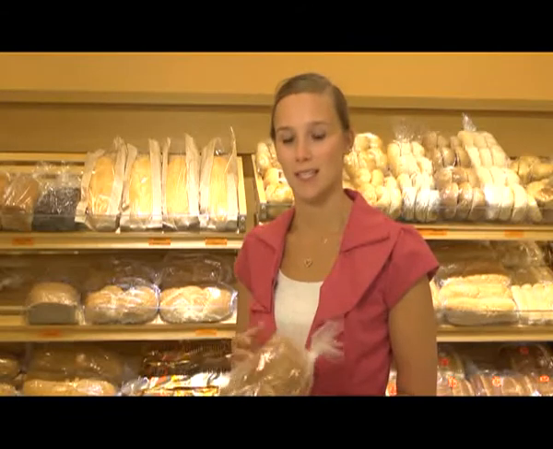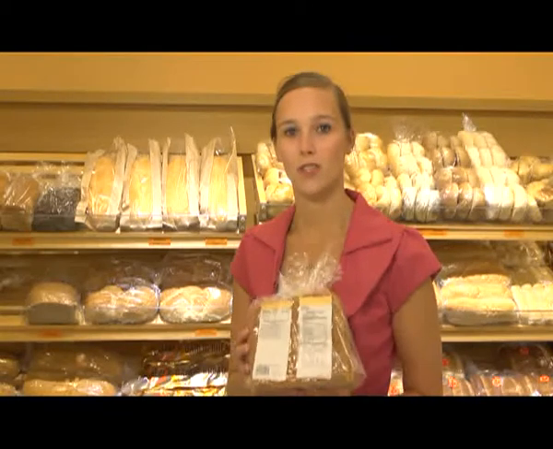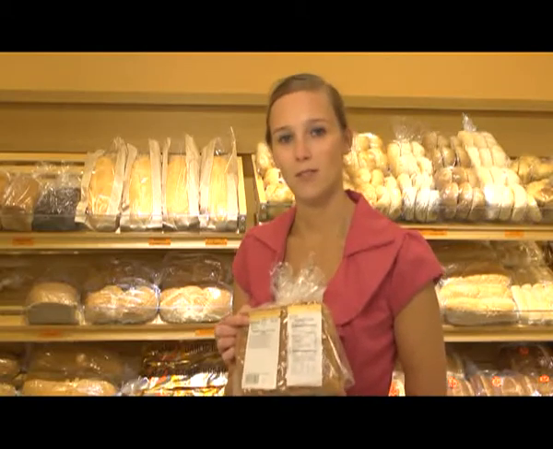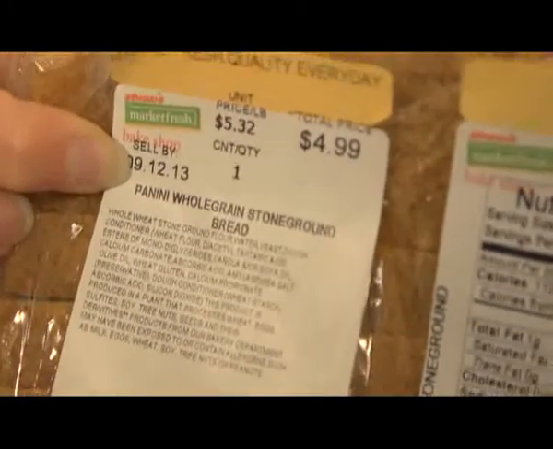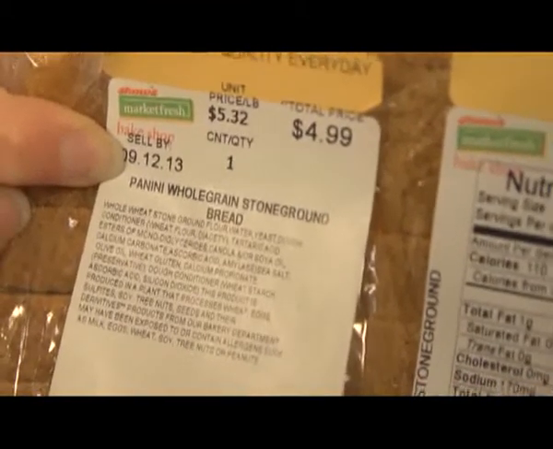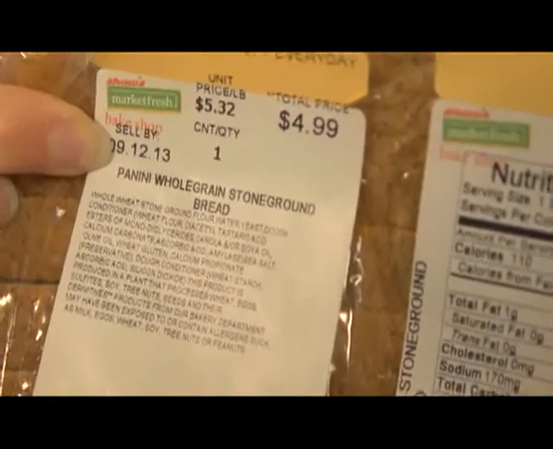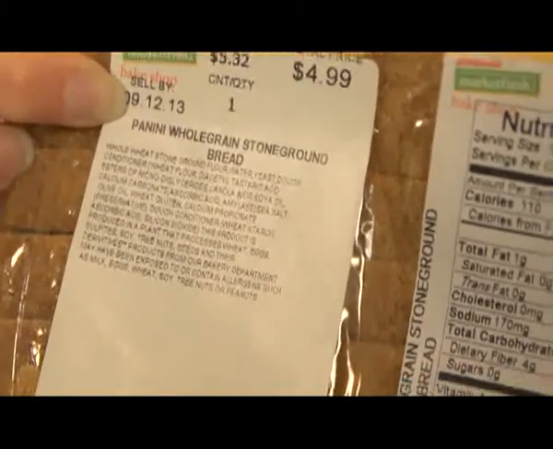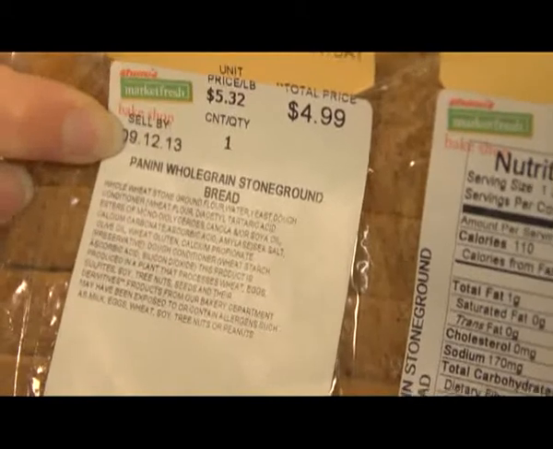So here we are in the bakery. Whenever we're choosing breads, the most important thing to look for is whole grains. The best way to identify a whole grain bread is to look at the ingredients list. It's located right next to the nutrition facts labels. What you're looking for is that the very first ingredient that's listed has the word whole in it. It could be whole wheat, whole rye, whole oats, or whole barley, but you want to make sure that the word whole appears in the very first ingredient.